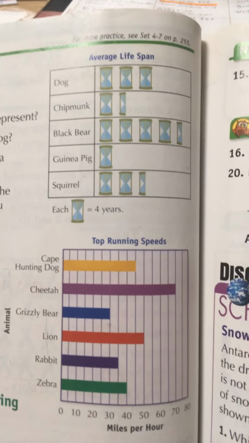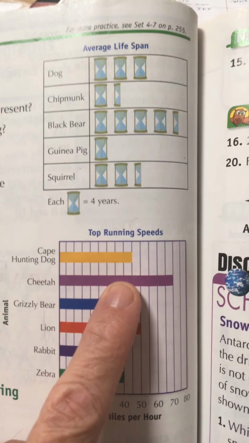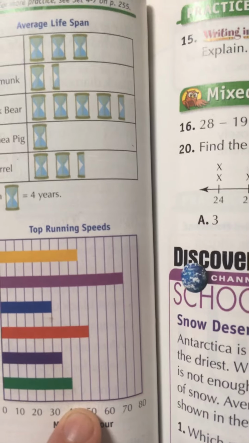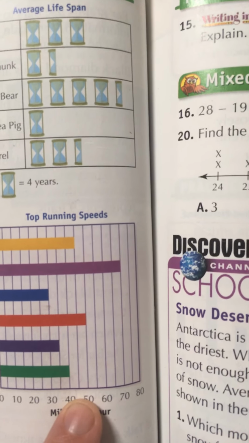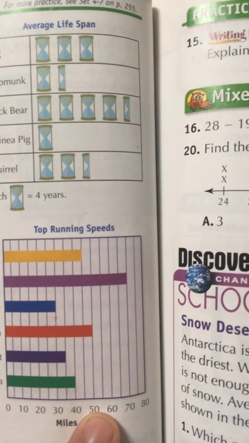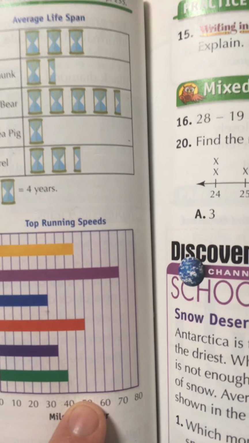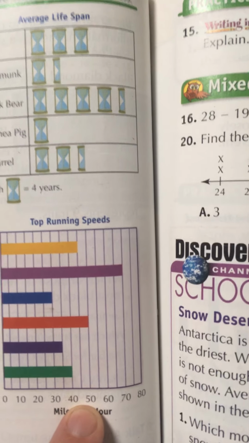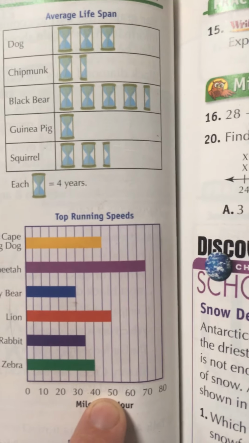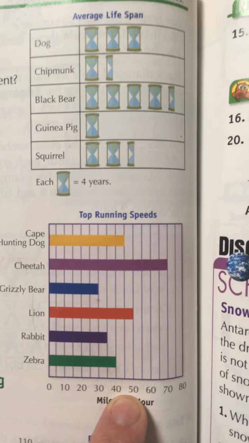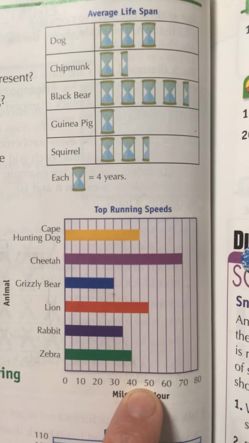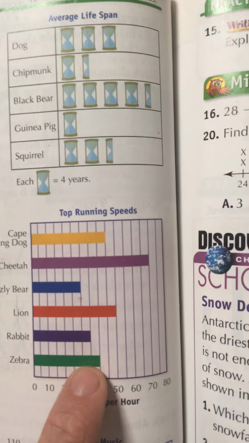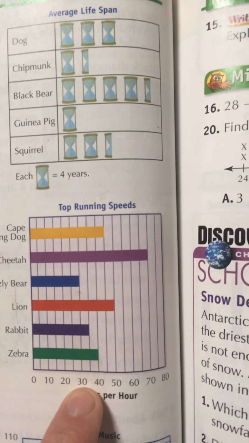Cape hunting dog, that's the yellow. So let's find it. Let's go straight down. Okay, so that's halfway in between 40 and 50. So what would that be? Halfway in between 40 and 50, that would be 45, wouldn't it? Okay, the other animal that we were talking about is the grizzly bear. So the grizzly bear is the blue. Now we go straight down from that, and that's 30.